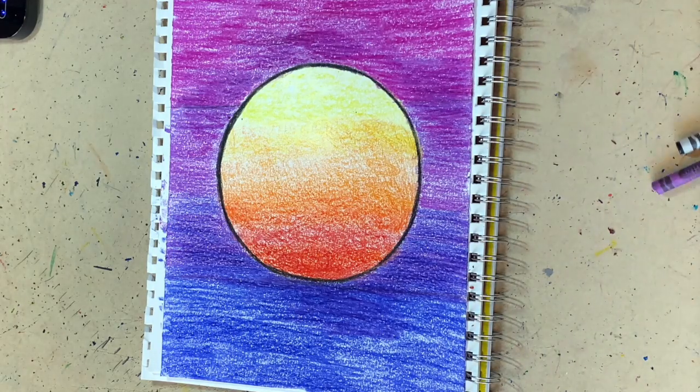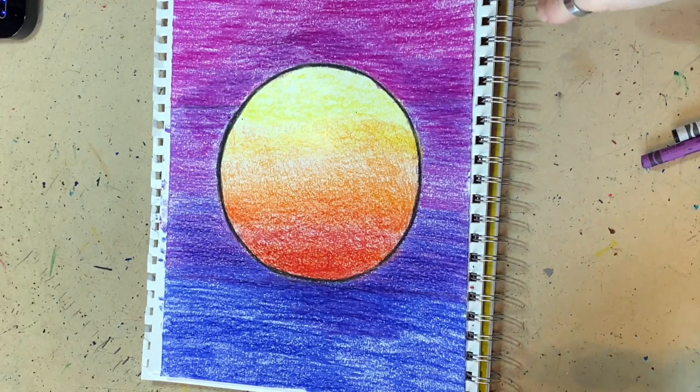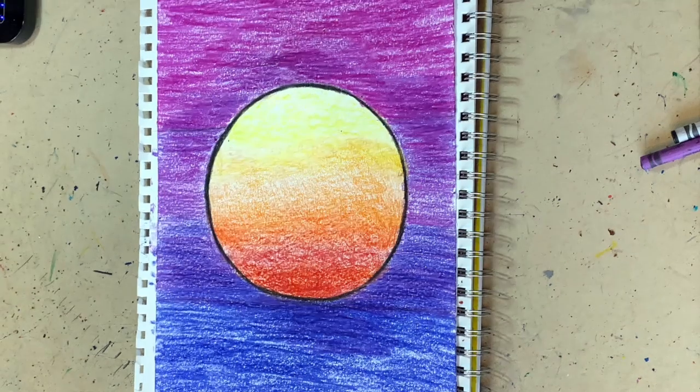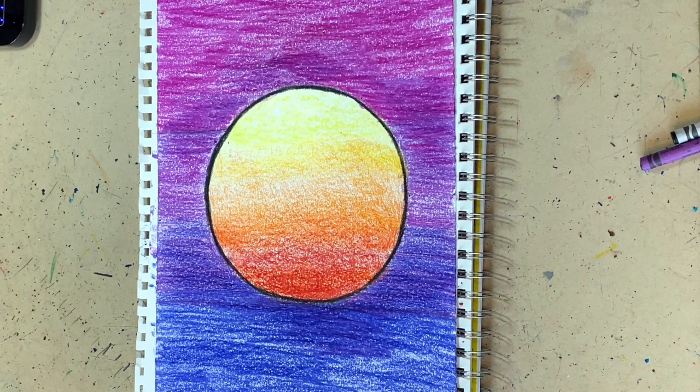Here is the value scale abstract project using warm colors and cool colors.